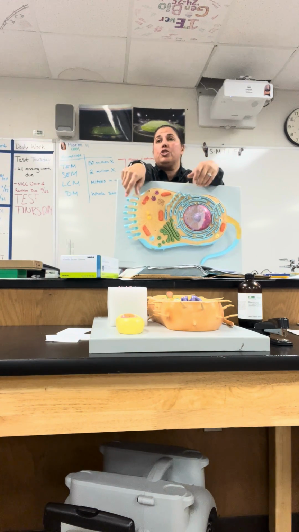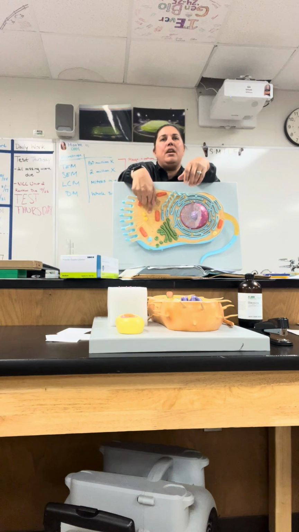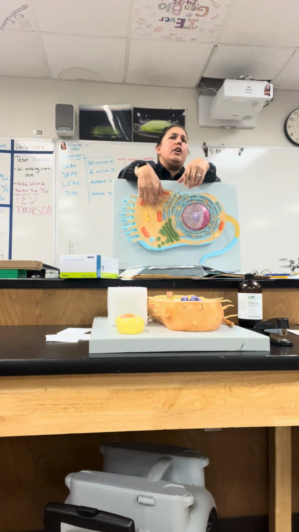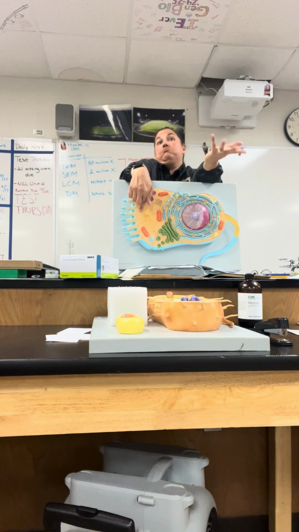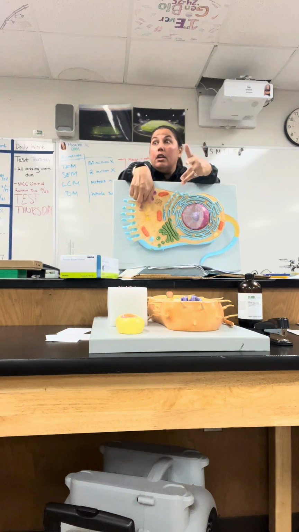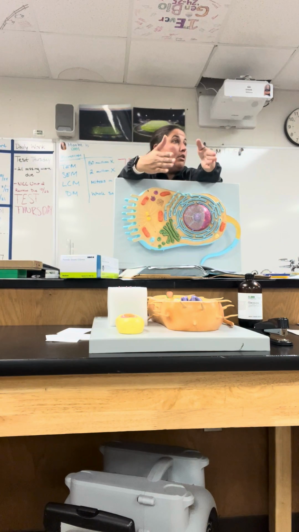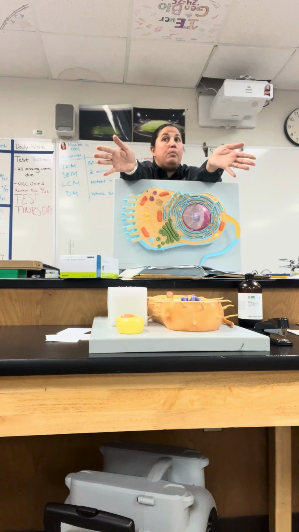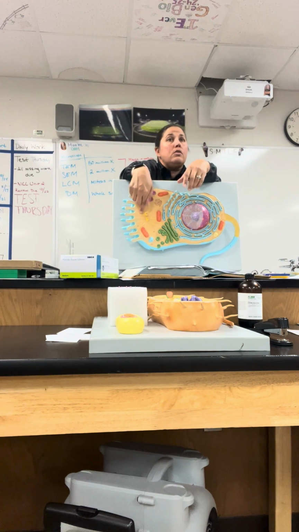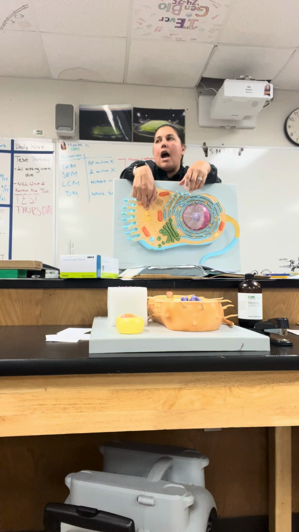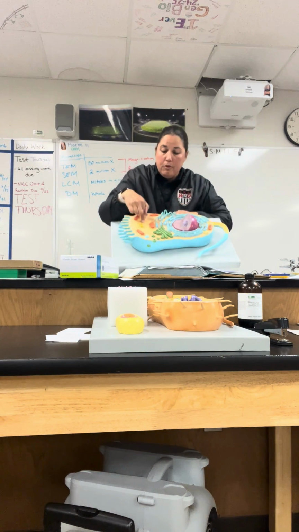Now, if there was a drug out there that damaged the formation of the microtubules, then cell division can't happen. Because what's going to help line the chromosomes up or split the chromosomes apart? Nothing. The microtubules are used for all of that. So if anything was to damage the microtubules, cell division stops. Moving on.